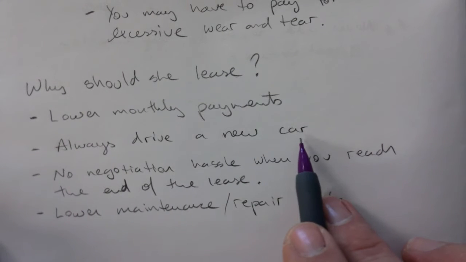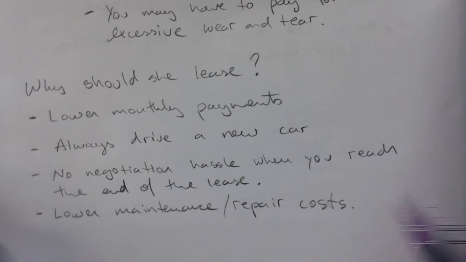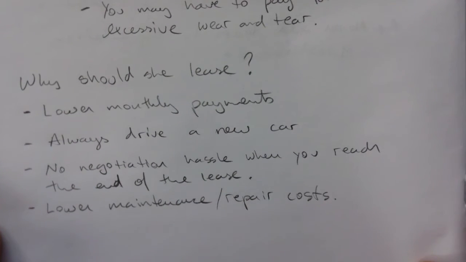Always drive a new car. Why is that? Well, you keep on trading in your lease, or you're bringing back your lease and just continuing to lease over and over.